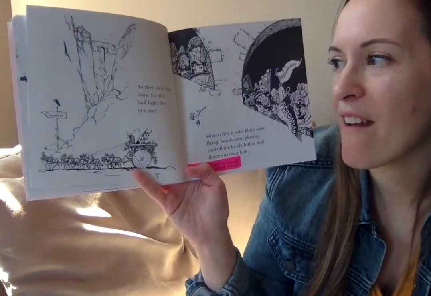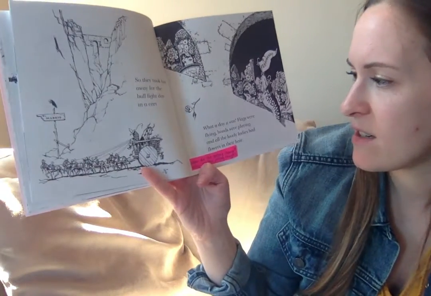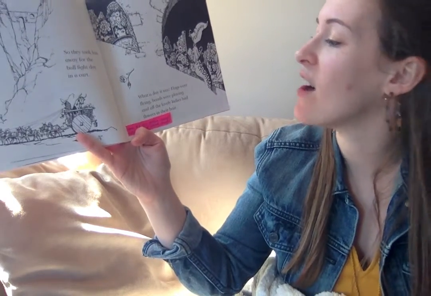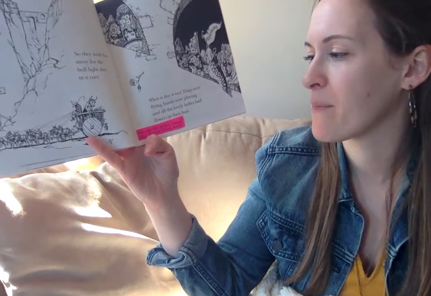So they took him away for the bullfight day in a cart. What a day it was! Flags were flying, bands were playing, and all the lovely ladies had flowers in their hair.